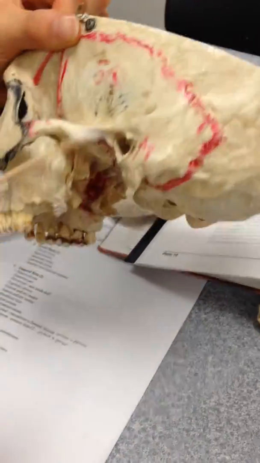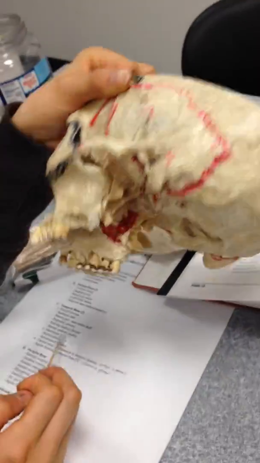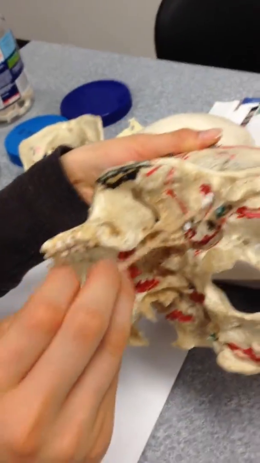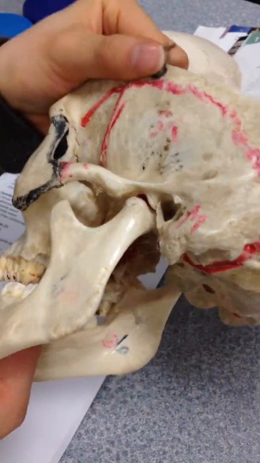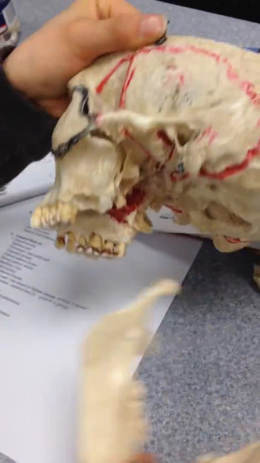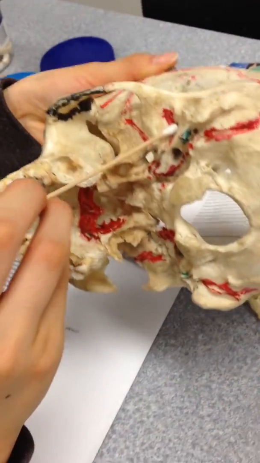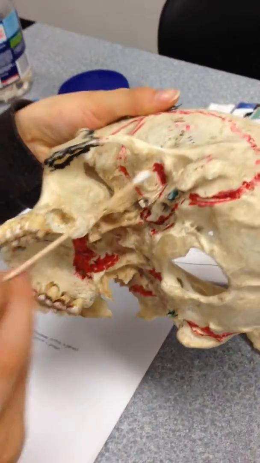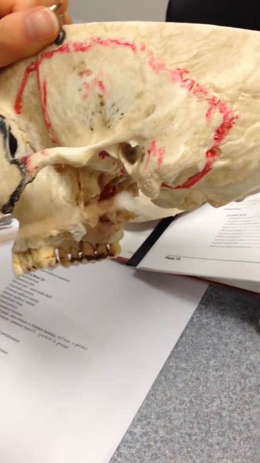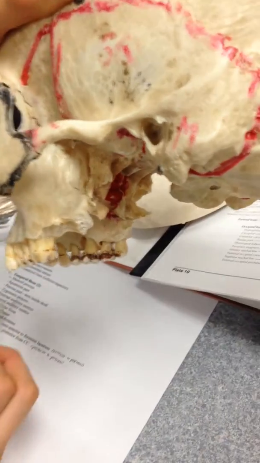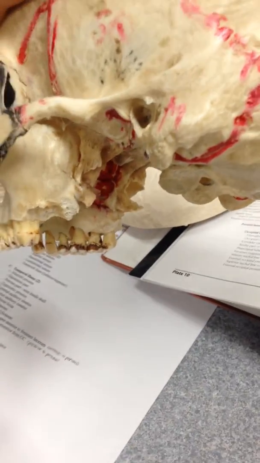Internal, external. Next we have the mandibular fossa, which is this, where your mandible fits in right there. So that's the mandibular fossa. Next we have the styloid process, the stiletto type of, it's like a stylus. There we go. Styloid process. That's a little small one.